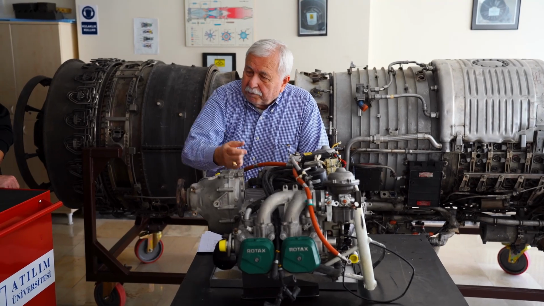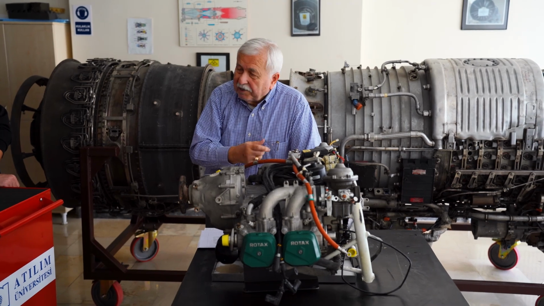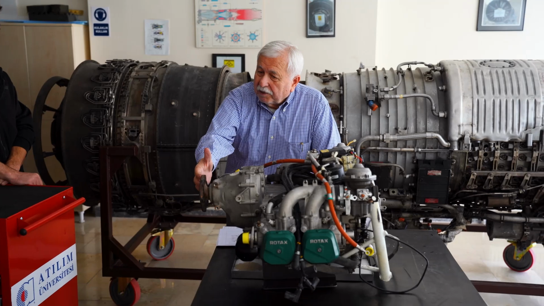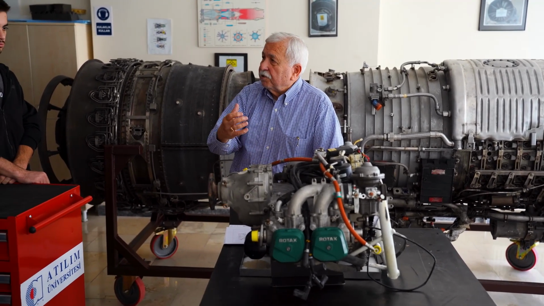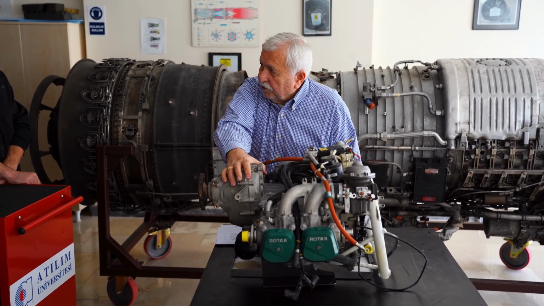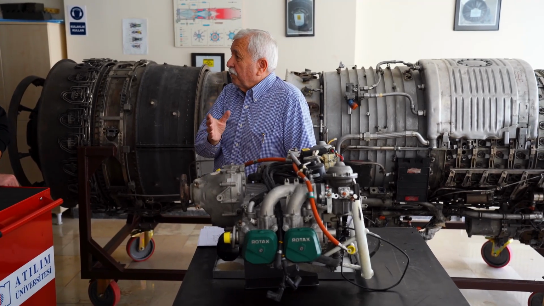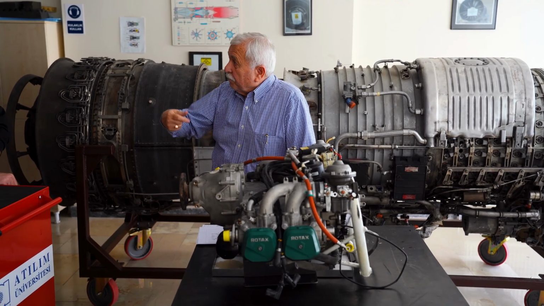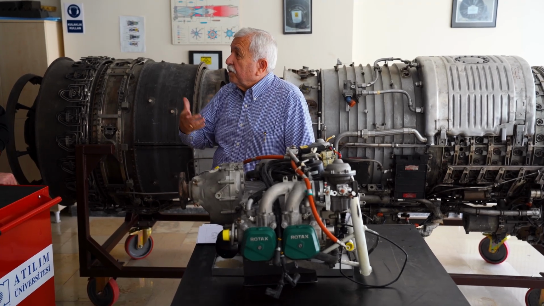Because the RPM of the engine is very high, you have to reduce this RPM to the RPM required for the propeller rotation. So we have to reduce this propeller rotational speed by means of a reduction gear system. So this is a reduction gear system. Another purpose of the reduction gear system is, of course, when you reduce the RPM or the speed of rotation, you are also increasing the torque.